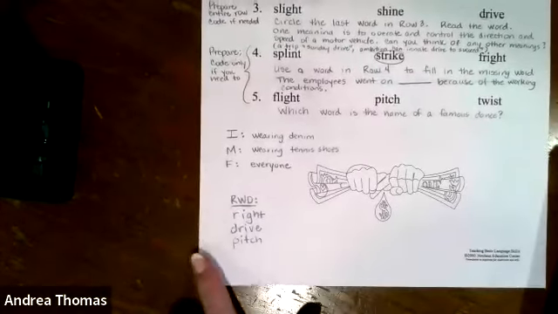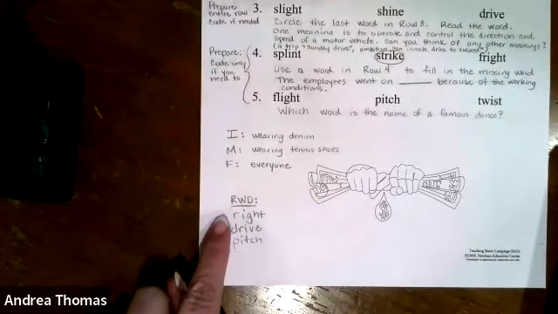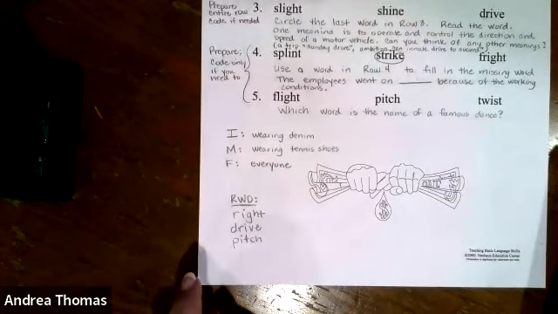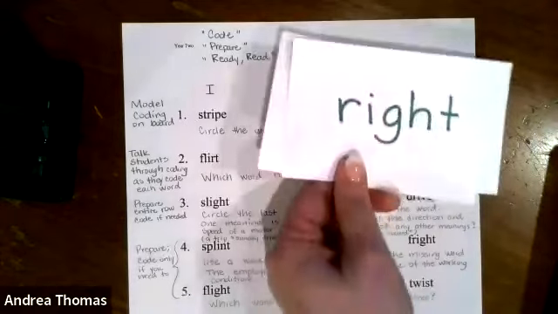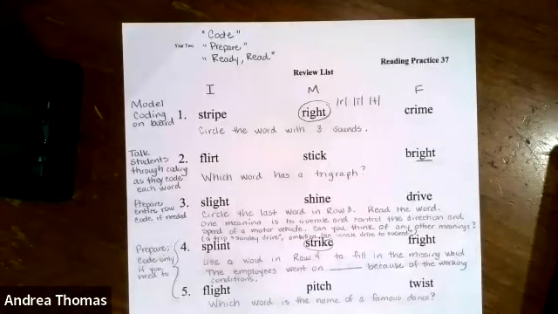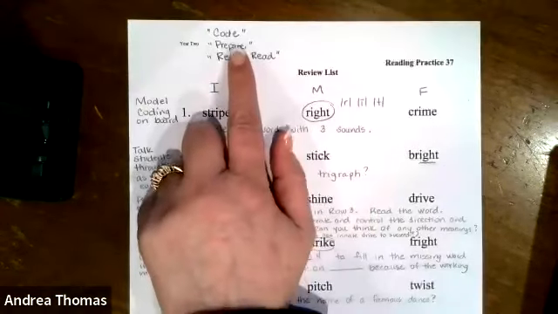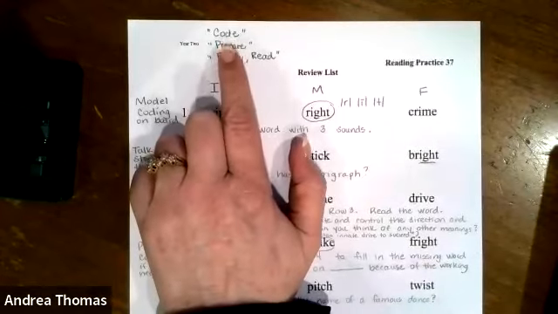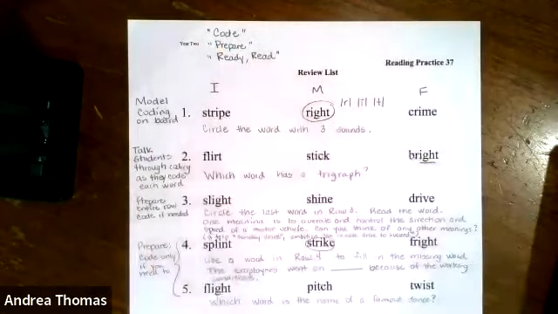For my regular word deck, I had my words already chosen and my cards already made. And usually I attach those at the top of the page with a paper clip. So I am planned and ready. Again, because I'm new, I just wrote the verbiage up here: code, prepare, ready, read.